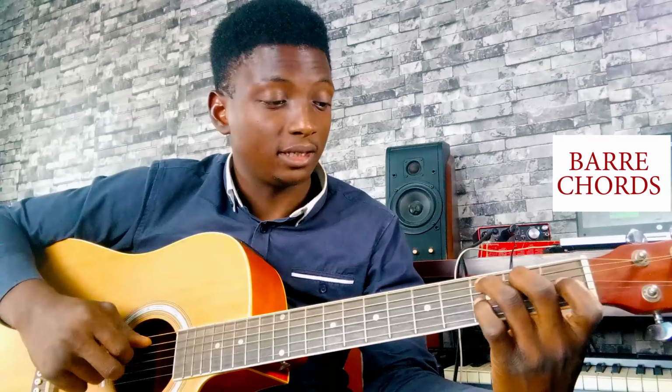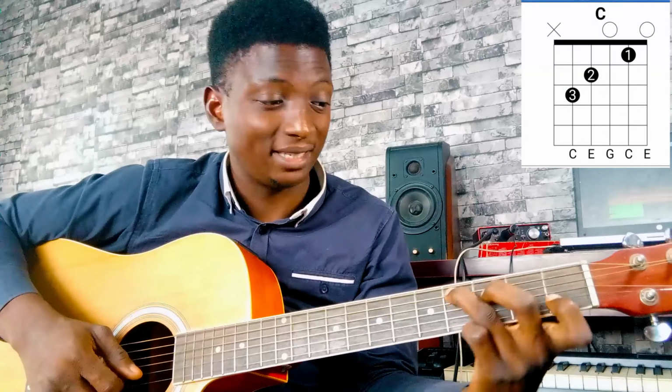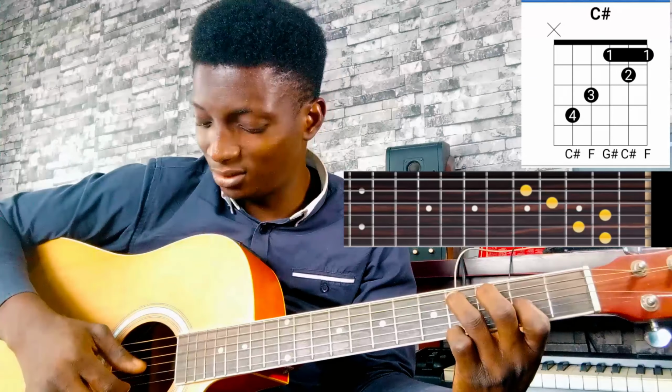This C, for instance: I have C, E closed, then G is open, C is closed, then E is closed. So if I was to move this, I would go to C sharp. From C to C sharp is a semitone. This has moved. My C now becomes C sharp. My E becomes F. My G is still remaining. My C becomes C sharp. Then E. These two are not moving. They were on the first fret. But if I were to move them, I have two choices.